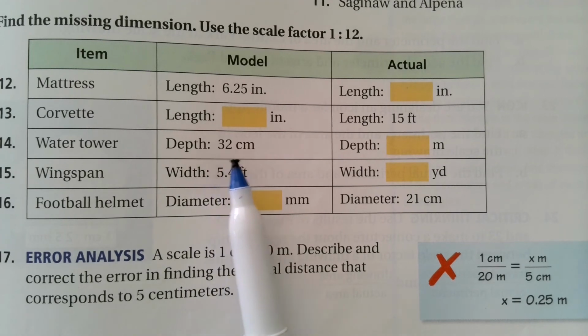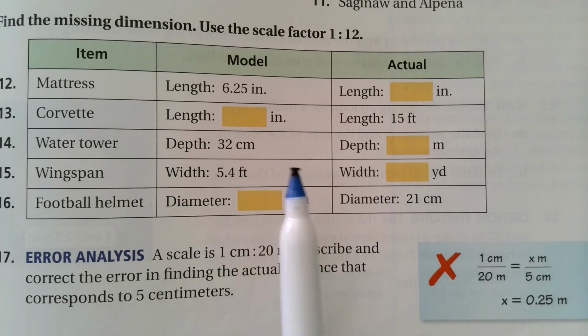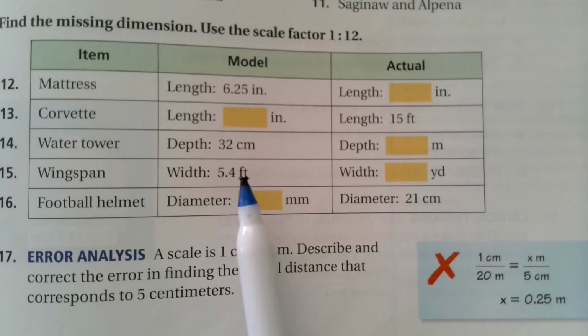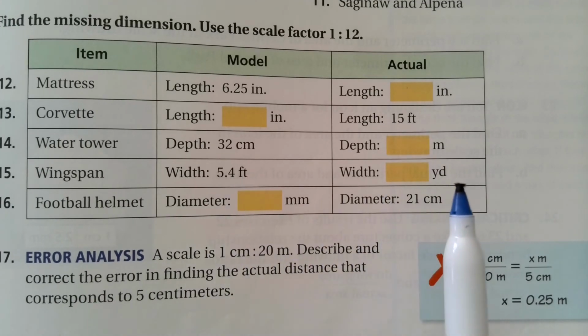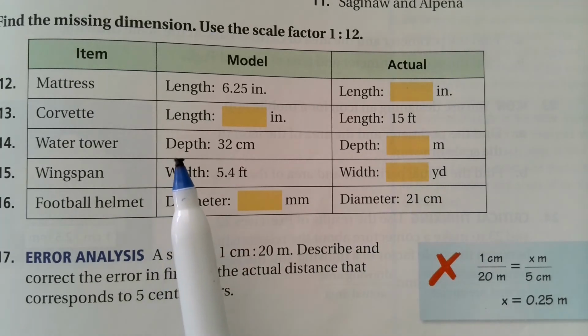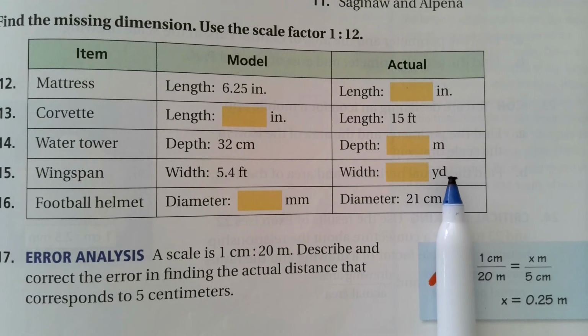Here you have 32 centimeters, but over here it's in meters. So you're going to multiply by 12 and then have to convert to meters. Now remember, there's 100 centimeters in 1 meter. Keep track of that. When you go from feet to yards, remember there's 3 feet in 1 yard. So it's not just going to be multiplying by 12, but you are also going to have to convert to the right units. Okay? Little extra stretch, but you can do it.